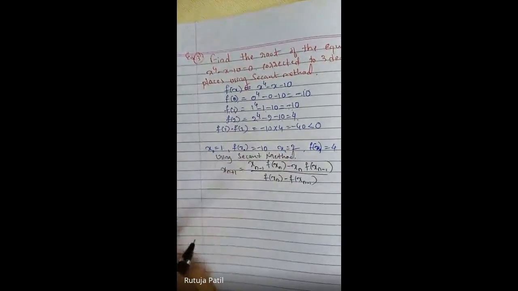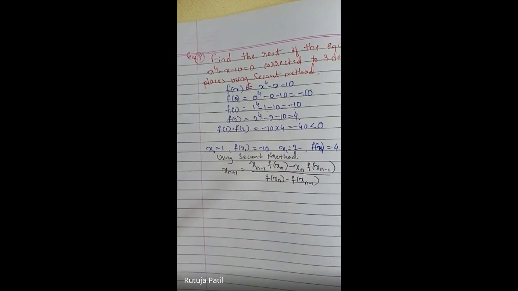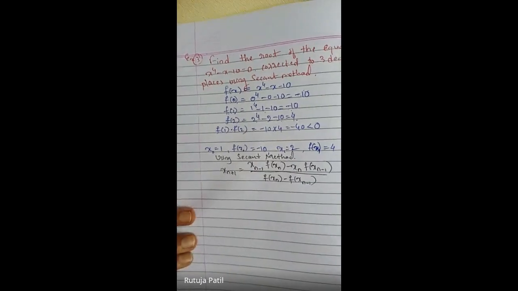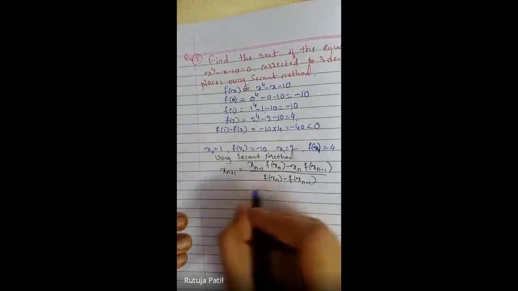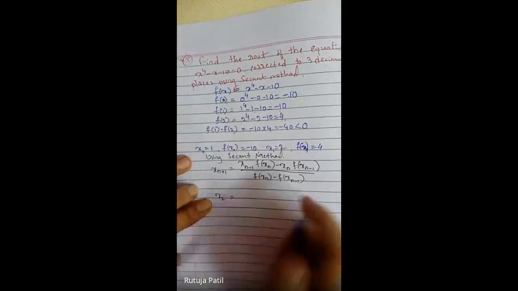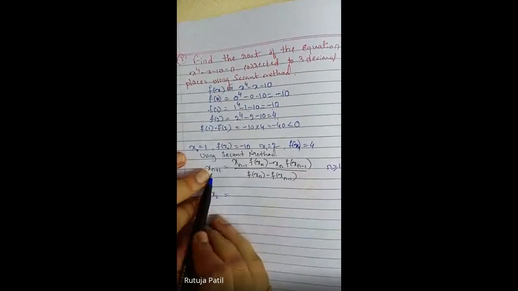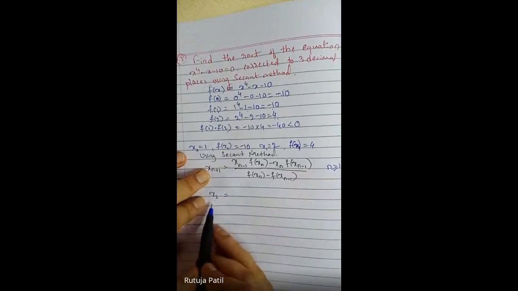Now I want x2. To find x2, see, n always starts with 1. Okay, n is greater than or equal to 1, 2, 3, like that. So when I substitute 1 here, I get 1 plus 1, which is 2.